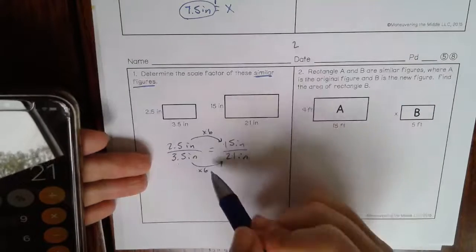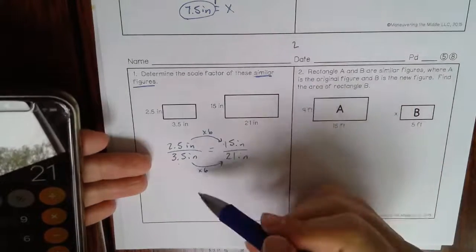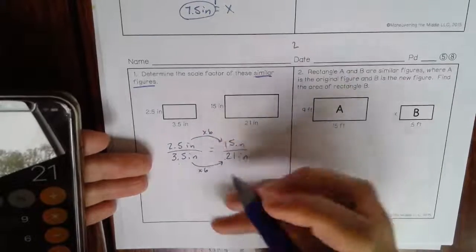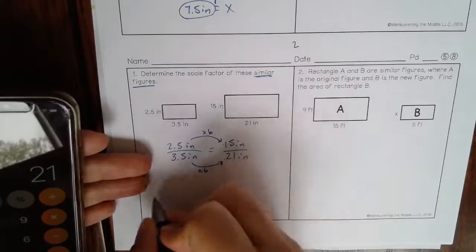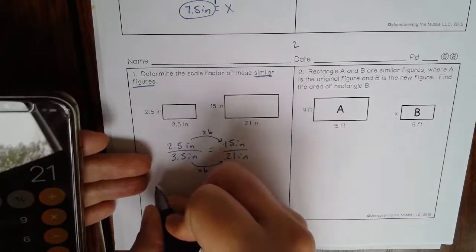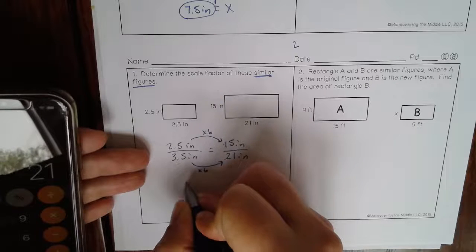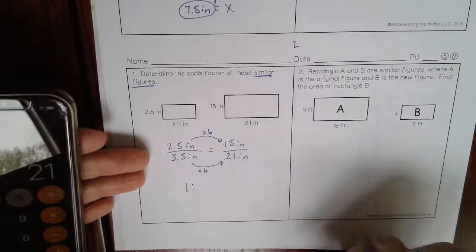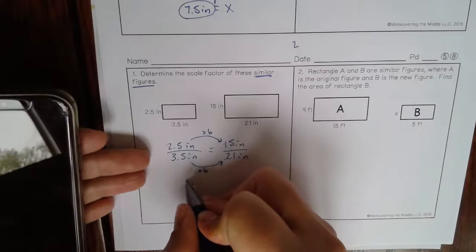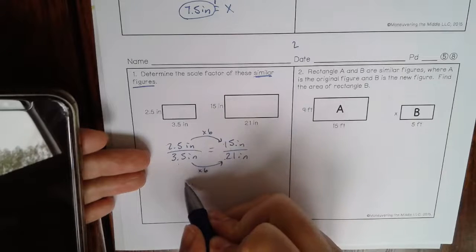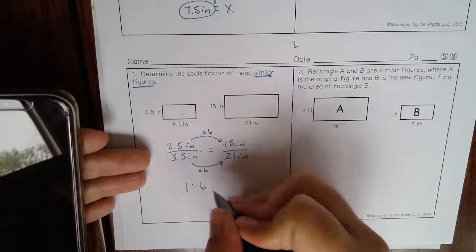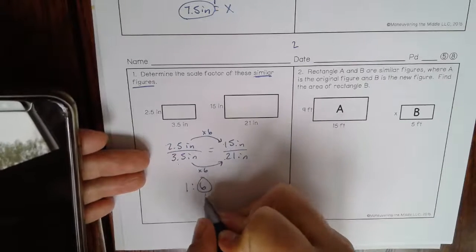So it says, what is our scale factor? You can write it as a ratio or you can write it as just 6. But I think the way it's formatted in Class Kick, it says the scale factor is 1, 2, and then so what would I multiply? Or using the scale factor of 6, 1 times 6 would be 6. So make sure you put that into your Class Kick.